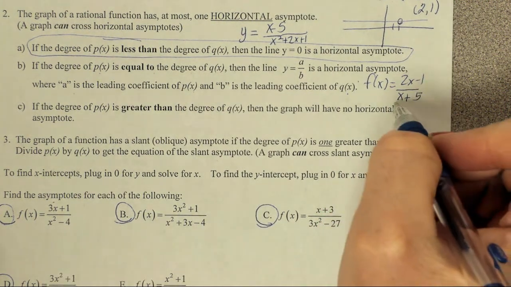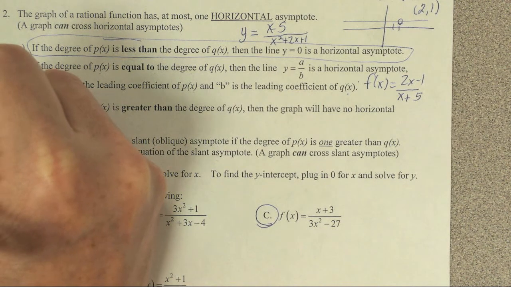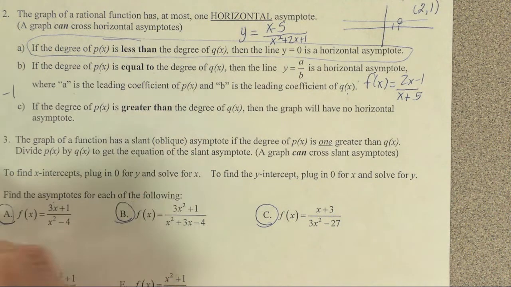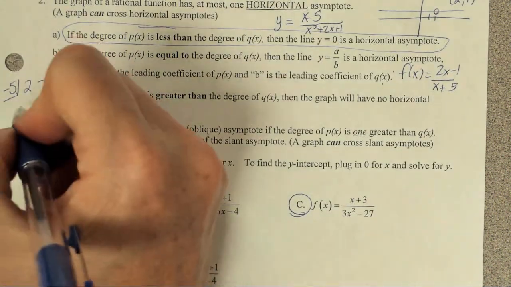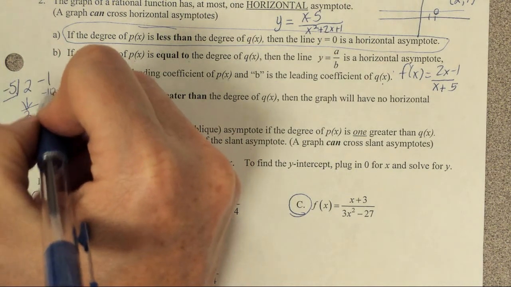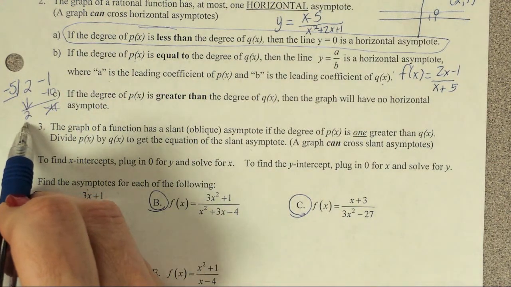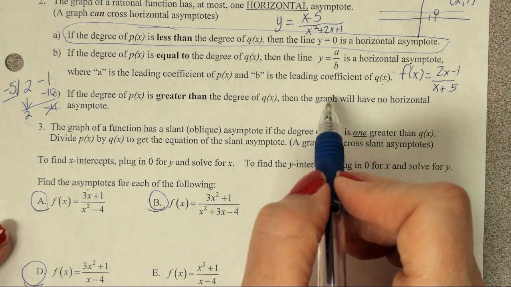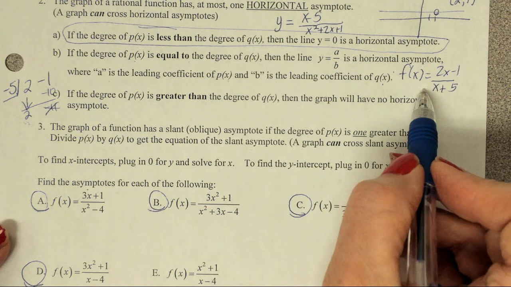We would do dividing. And if I do division, I would do negative 5 into 2 and negative 1. I can actually do synthetic on this. I'm doing synthetic. So I would bring this down, I get 2, I'd multiply, and I don't even care about this. This tells me that y equals 2 would be the horizontal asymptote. Can you see how all I have to do is 2 divided by 1 and I get it?